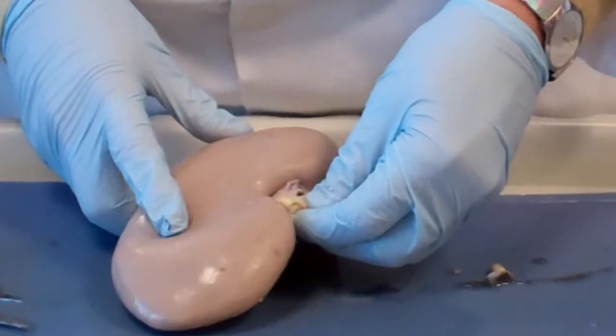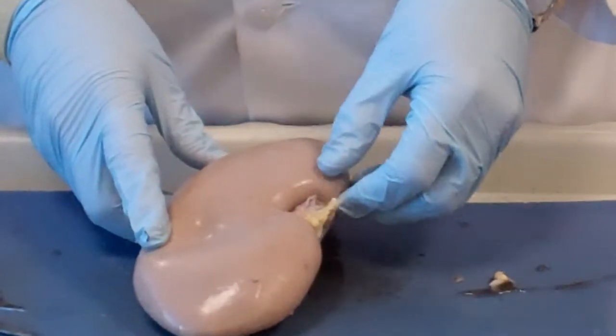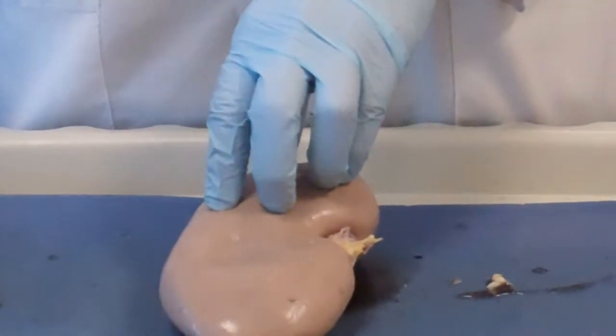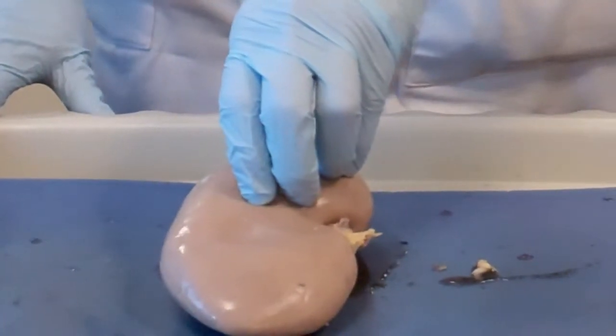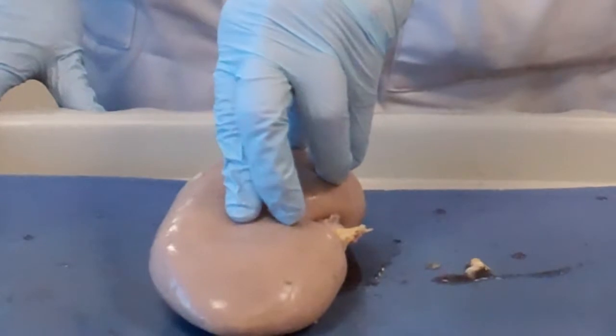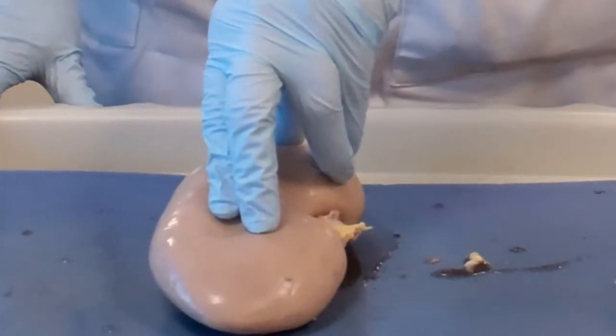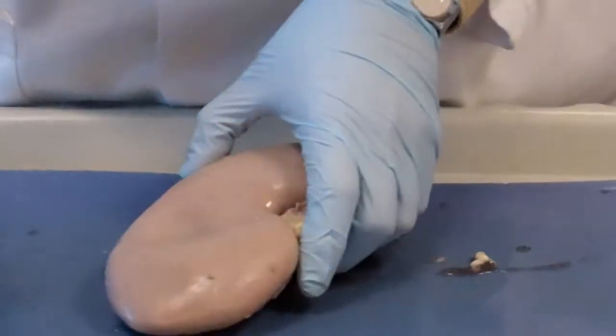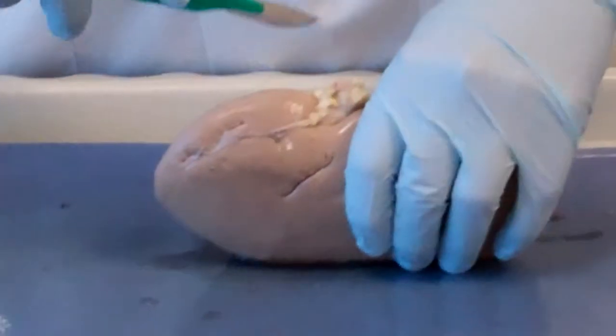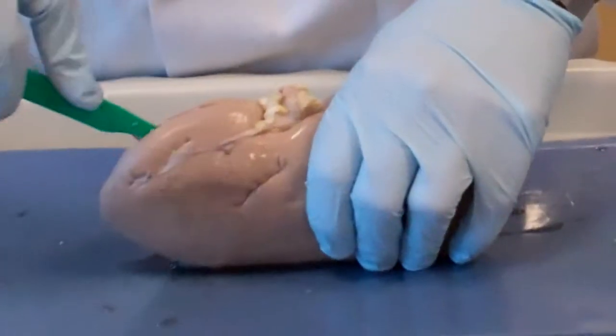How do you know if it's a right or left kidney? You cannot know from the outside when it's separated, but you can see from the anatomy that the right kidney is lower than the left kidney because of the presence of the liver. The liver technically pushes it down a little bit. All right, now we're going to open up the kidney and see what's going on inside.